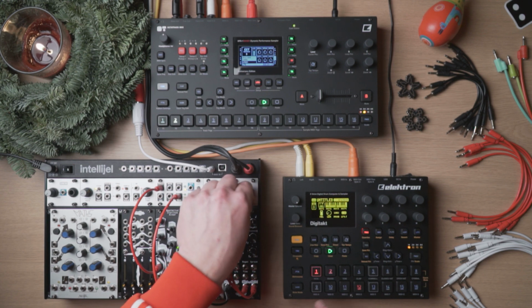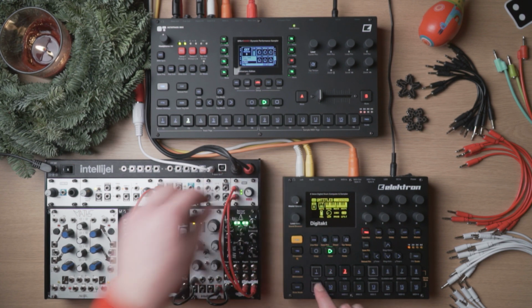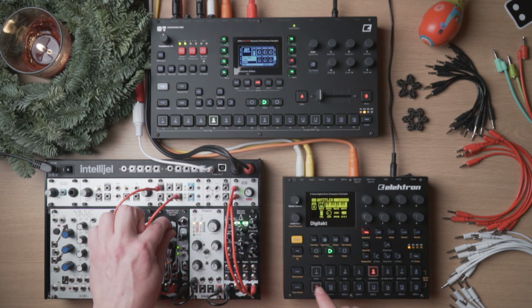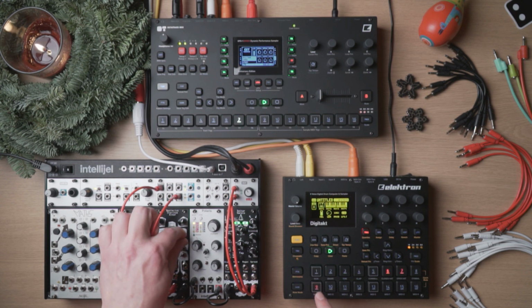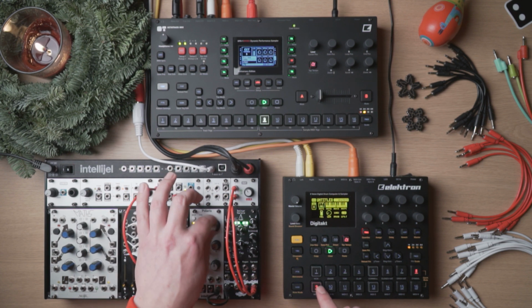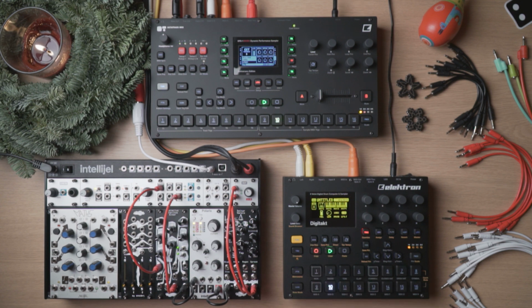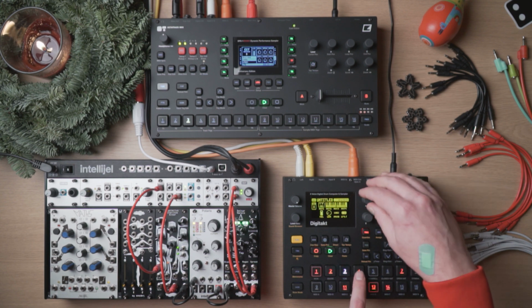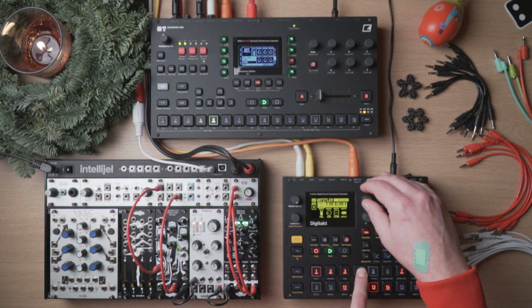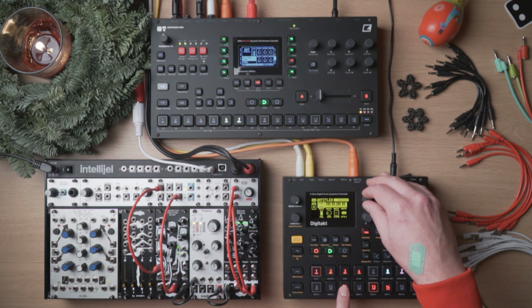And now I need to be able to hear the sound here. Nice. Let's put some trigs on track 9 or MIDI A, and then utilize the pitch variation.